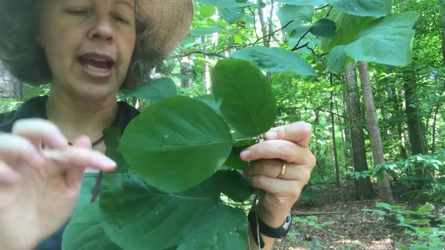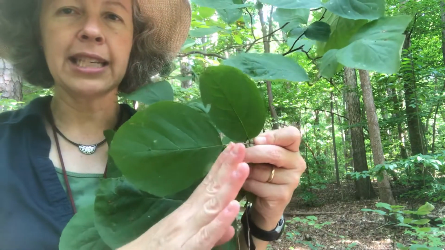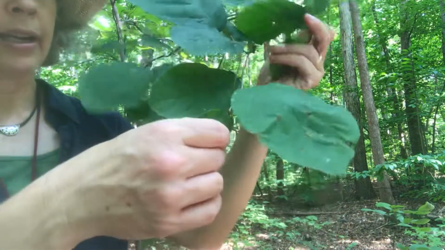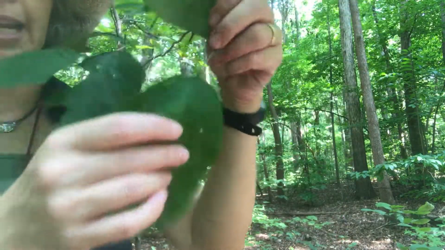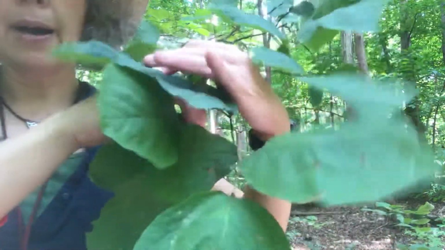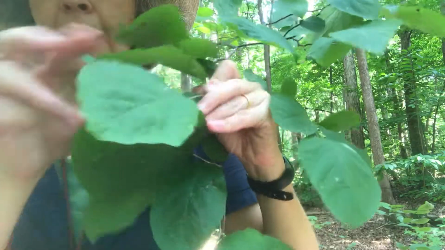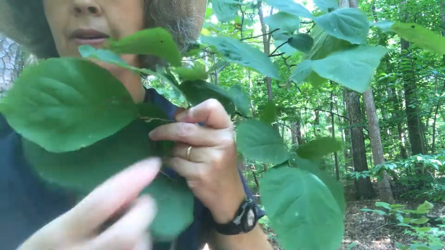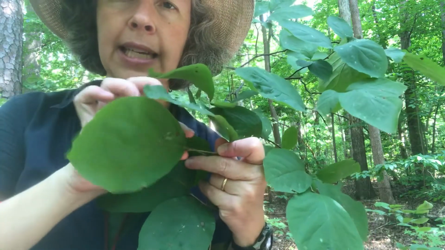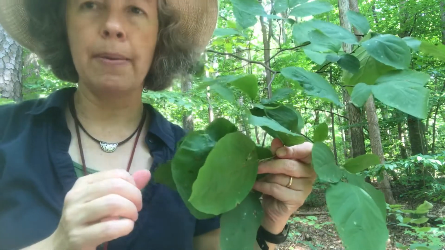And while most of the edges of the leaf are round, it does kind of blunt off and become straight-sided as it goes to the base. I'm looking for a better example of that here, but that's something that you might notice about Styrax grandifolius. So it's bigleaf snowbell, right?